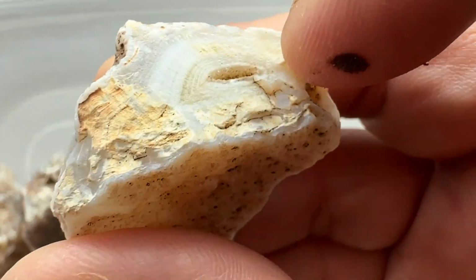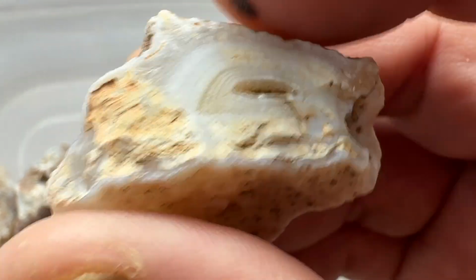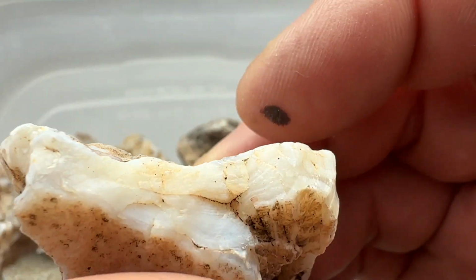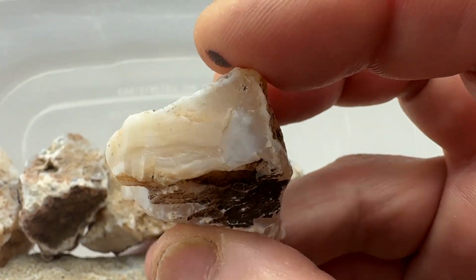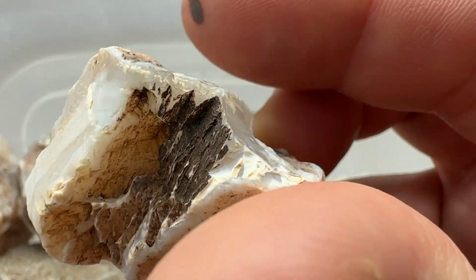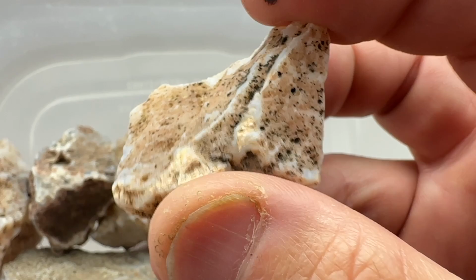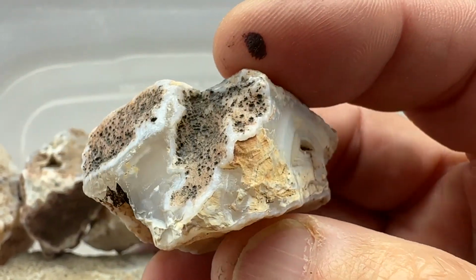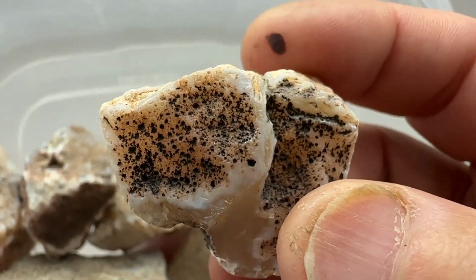All right, this first one's got a nice face showing a good banded pattern, a little bit of weathering, and another little window on the edge and on the back. So this one's going to be difficult. Gonna have to cut through something somewhere.